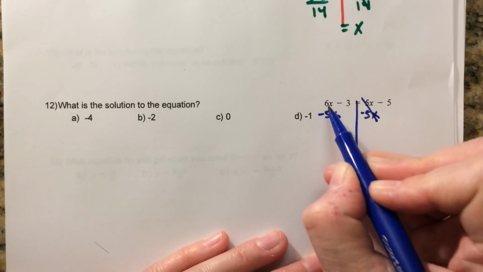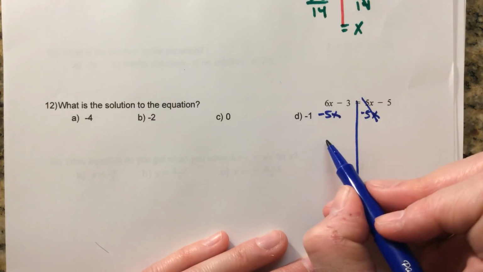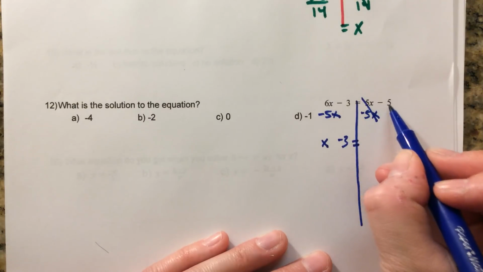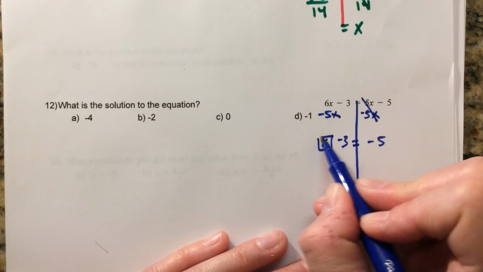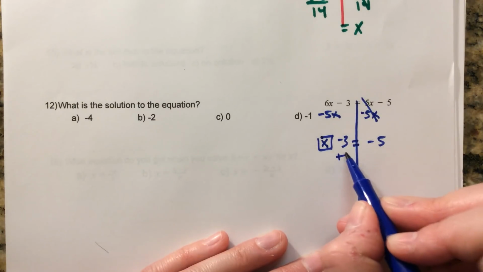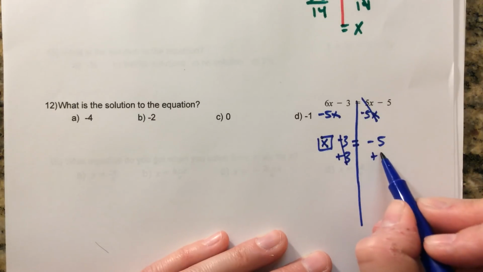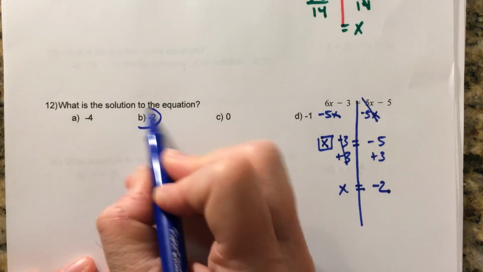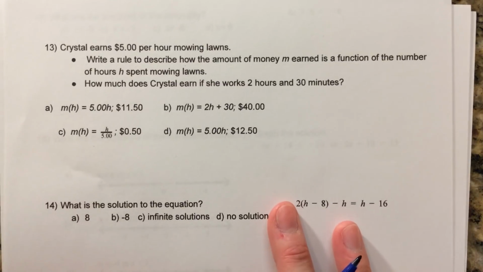And same thing over here. 6x's minus 5x's is 1x. I'm going to bring down the minus 3. Over here I'm going to bring down the negative 5. Now the goal is to get the x by itself, so I will have to add the 3 to both sides, and I get x is equal to negative 2. B.